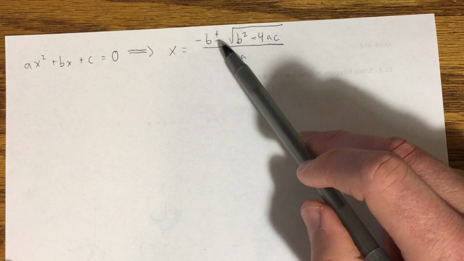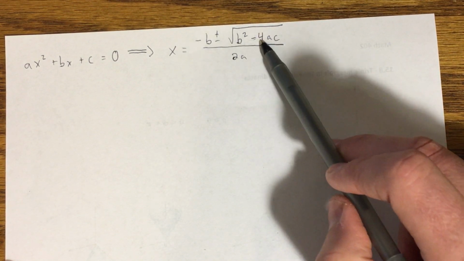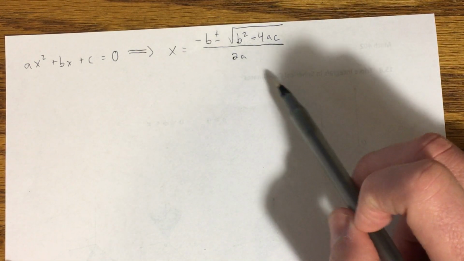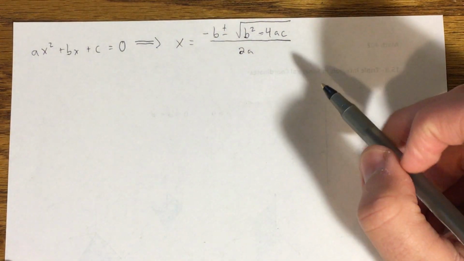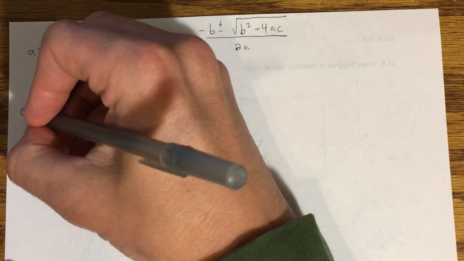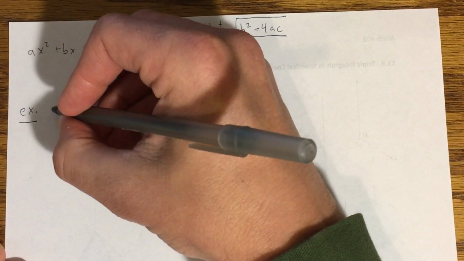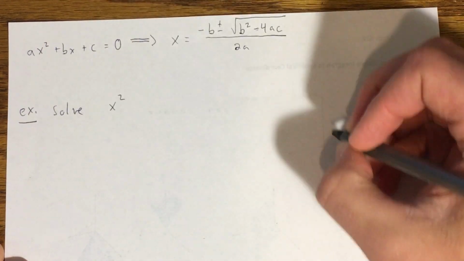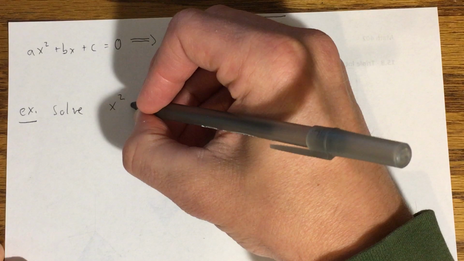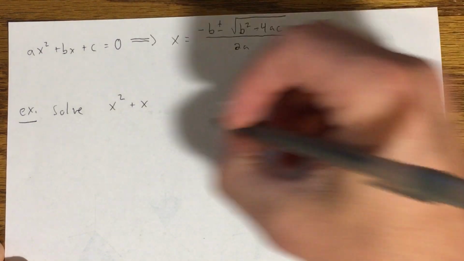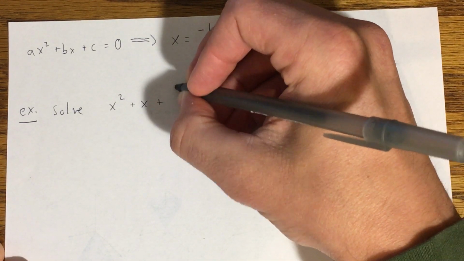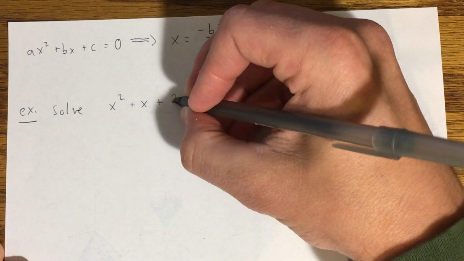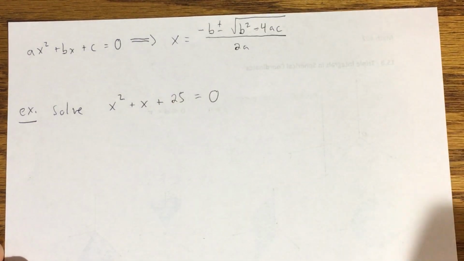If this comes out to a negative number, then I'm going to be taking the square root of something negative. So that leads to complex solutions. Let me give you an example. I would like to solve this equation. x squared, let's say, plus x plus, what do I want to make this? Let's make this 25 equals 0.